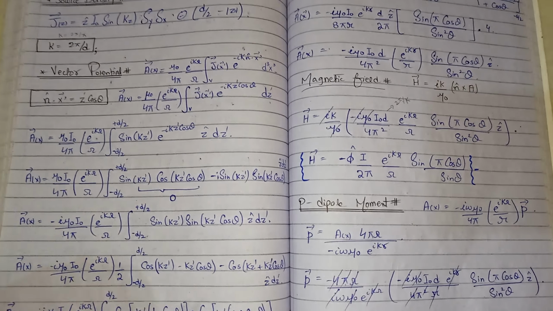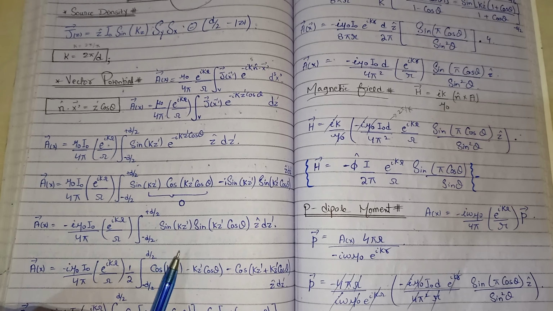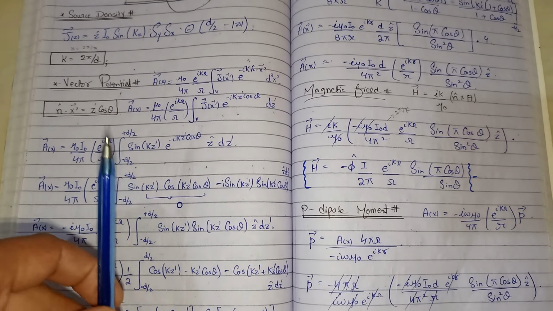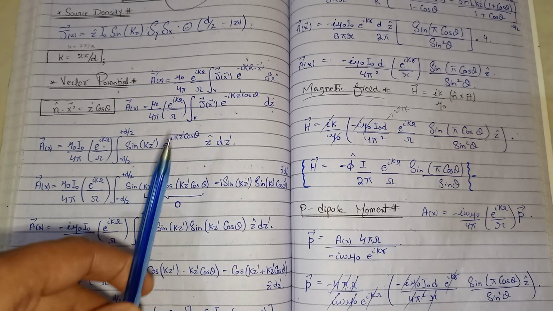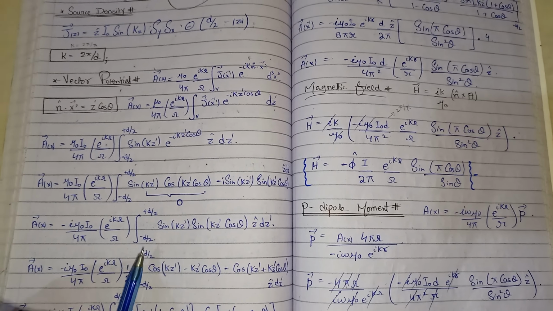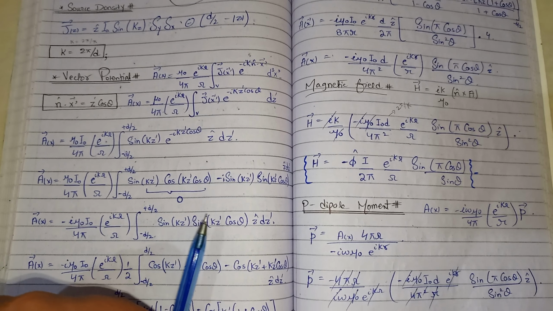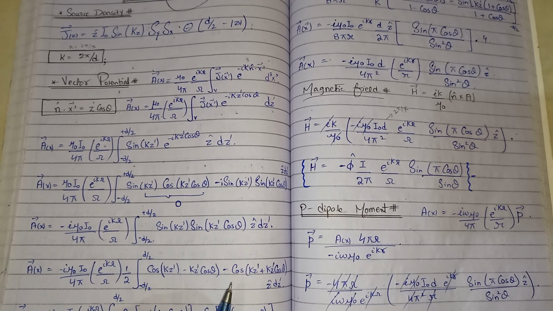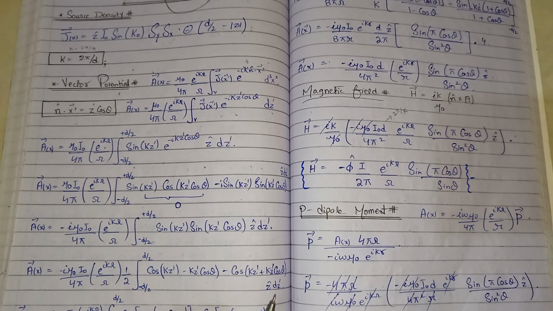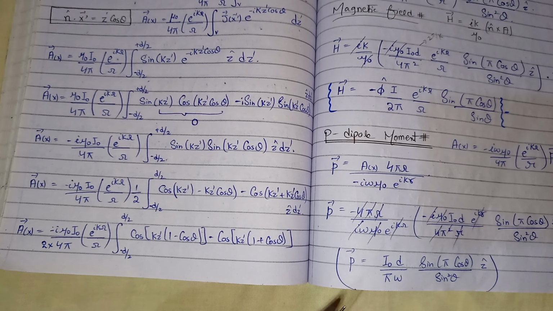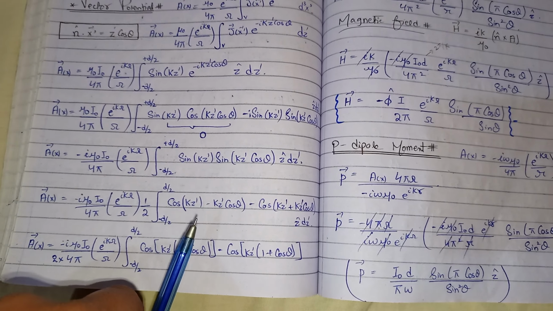Now you have to use the trigonometric identity. You know that sine alpha sine beta must be equal to 1 by 2 cos of alpha minus beta minus cos of alpha plus beta. So 1 by 2 is outside, cos of alpha minus beta minus cos of alpha plus beta, where alpha is kz prime and beta is kz prime cos of theta, and this is as it is.